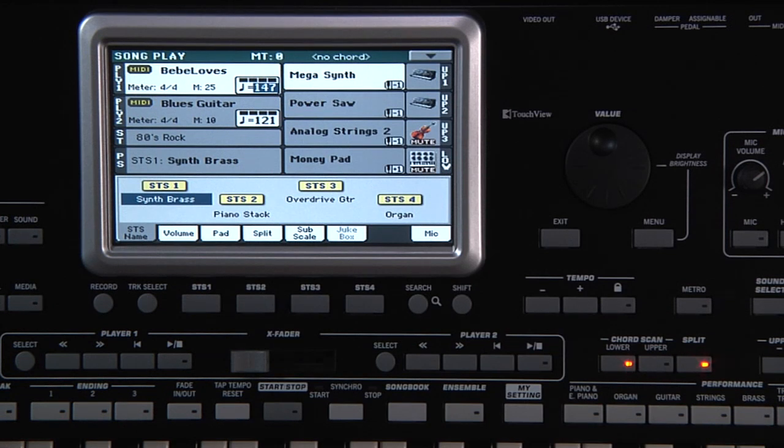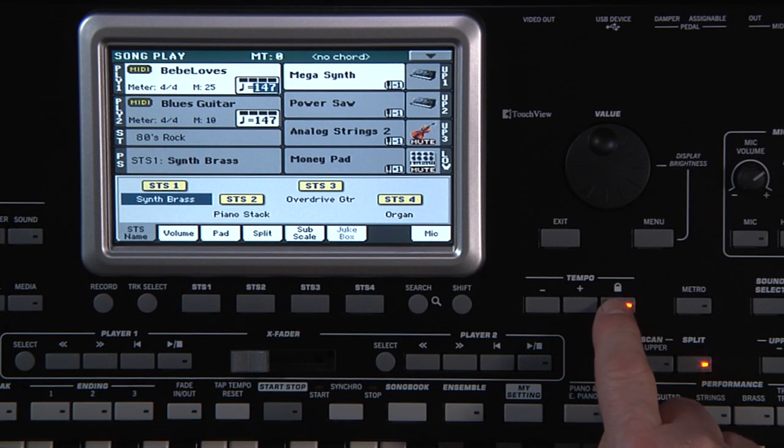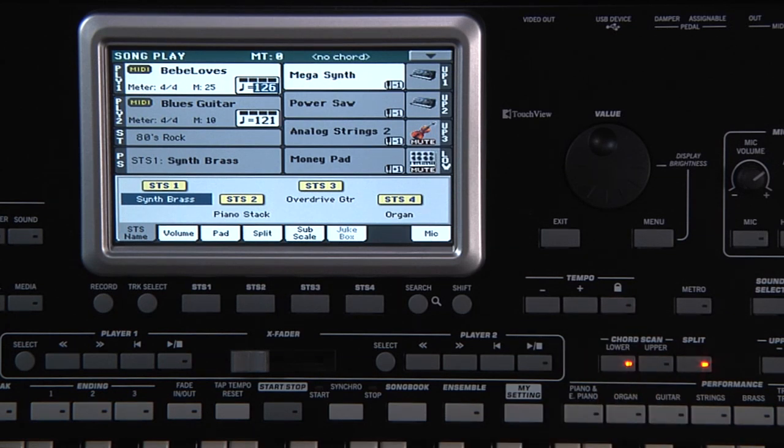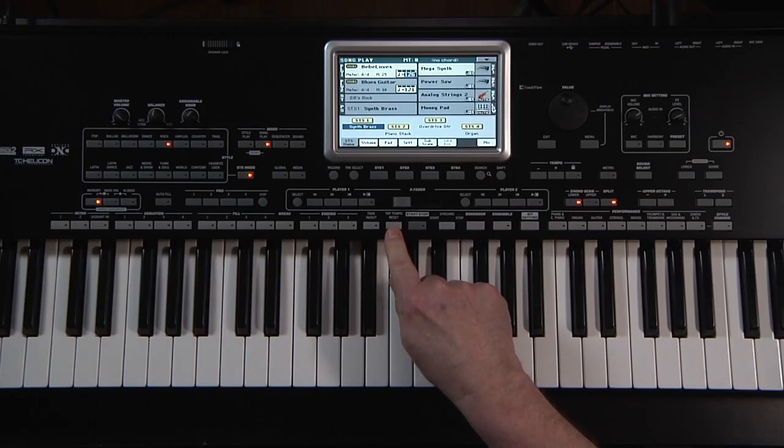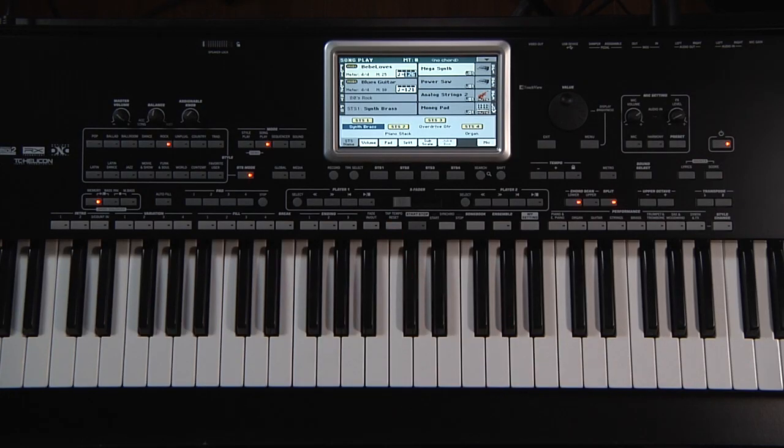You'll notice a lock button beside the tempo up-down buttons. Pressing this locks the tempo value and keeps that tempo when you change to the next song or style. Tap tempo, which we used in the style chapter, can only be used to set the tempo of styles.